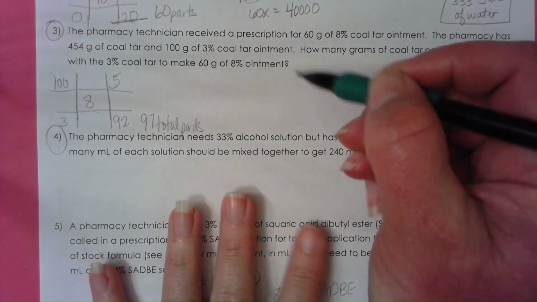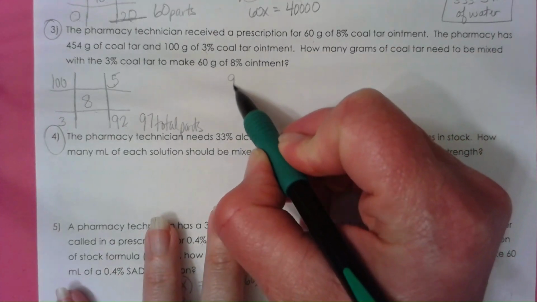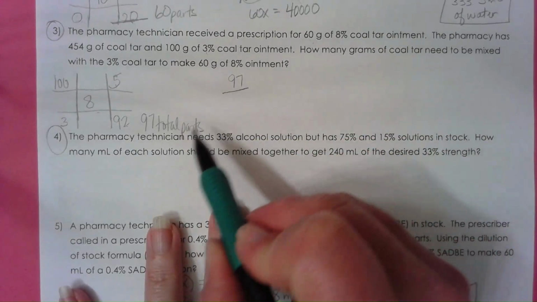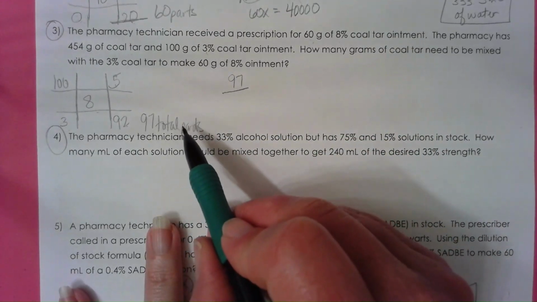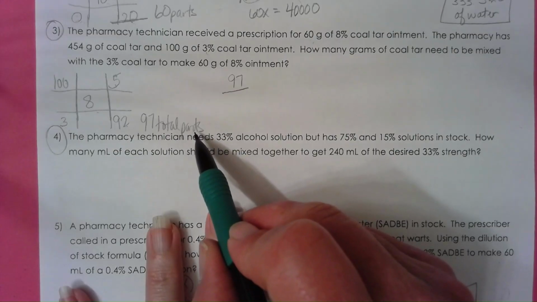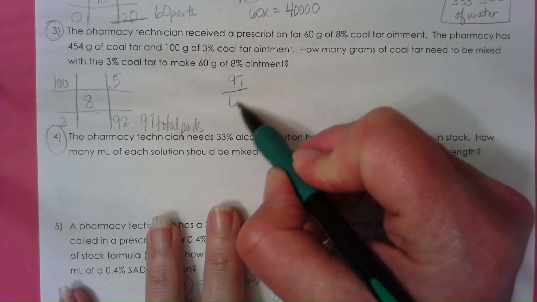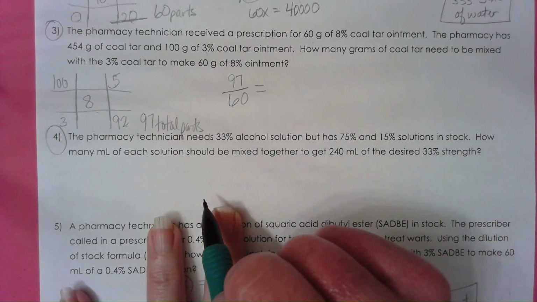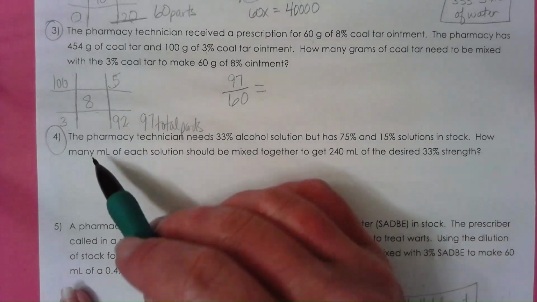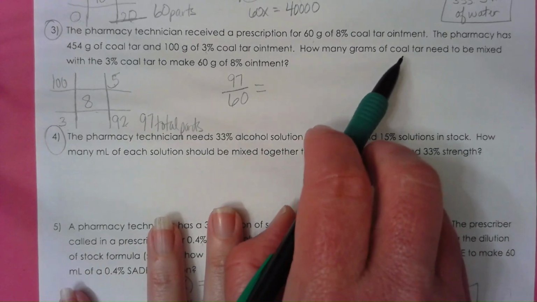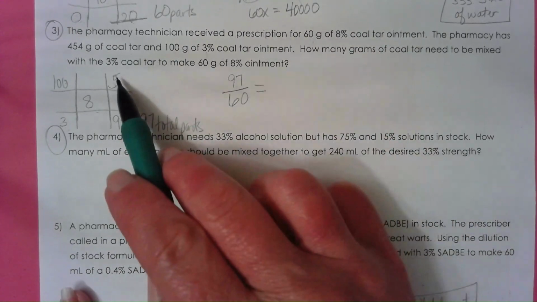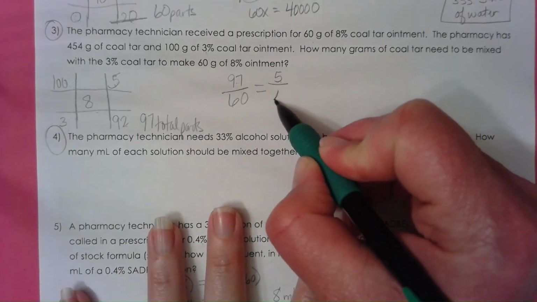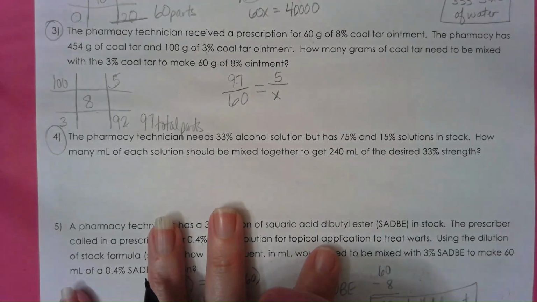All right, so let's put total parts over total. This will be grams. It's not milliliters this time, it's grams. And our total grams is 60. This is what we want. 60 is total grams. That's one side of our equation. Okay, and we're looking for how much coal tar. So we need 5 parts. 5 is our top, parts over parts. We don't know how many grams that is. We're going to figure it out.